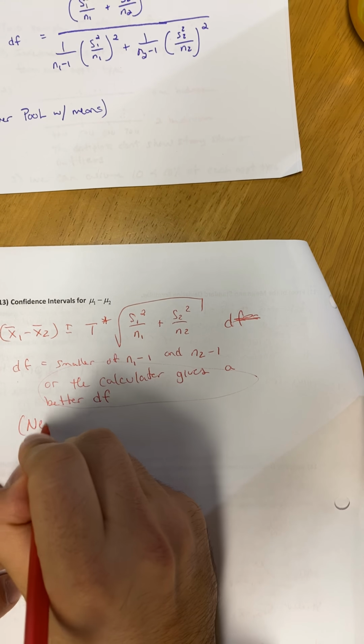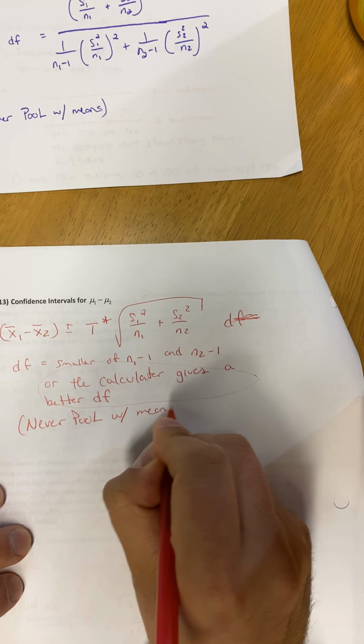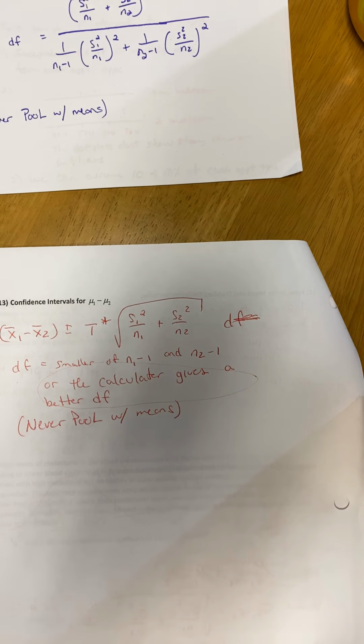And never pool with means. Sometimes you do pool with means when you assume the variances are equal, but that's not in this course.